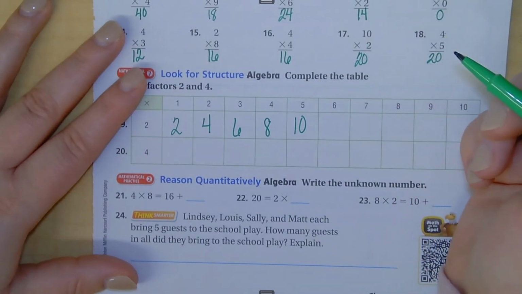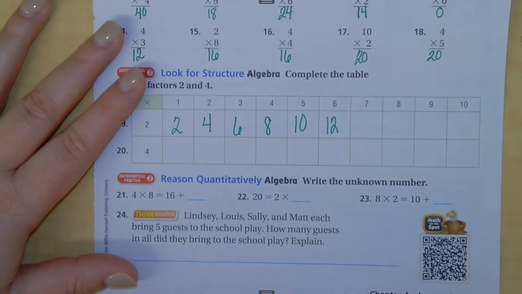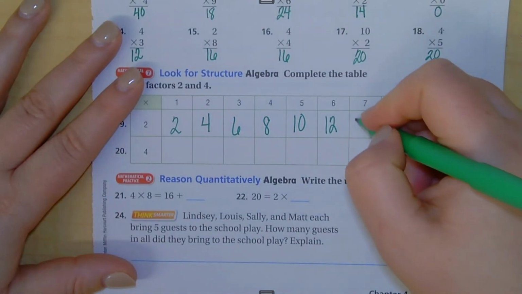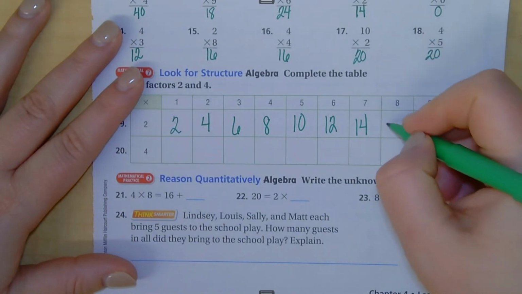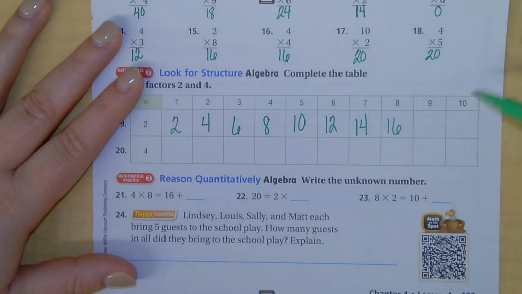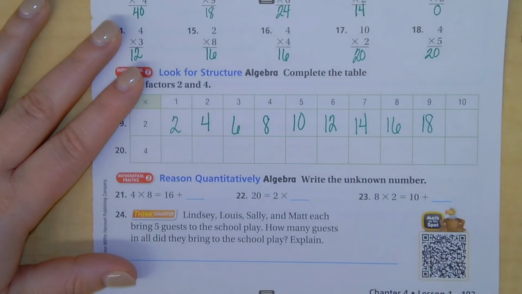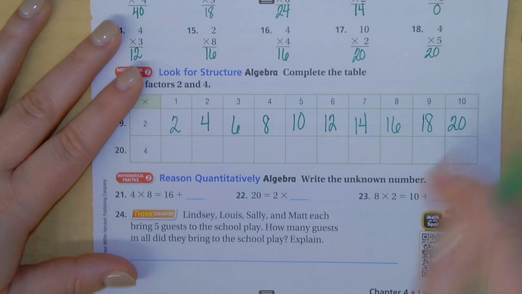Well, what's 6 plus 6? 12. 2 times 7. What's 7 plus 7? 14. 2 times 8. What's 8 plus 8? 16. 2 times 9. What's 9 plus 9? 18. And 2 times 10. What's 10 plus 10? 20.